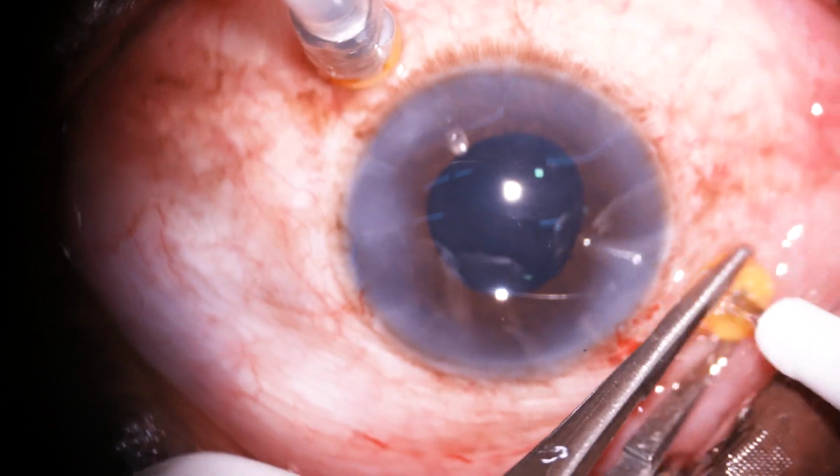In the first scenario, a 3-port pars plana vitrectomy has been done. Core vitrectomy with truncation of the central cone and a posterior vitreous detachment has been completed. The posterior hyaloid staining with intravitreal triamcinolone is done.